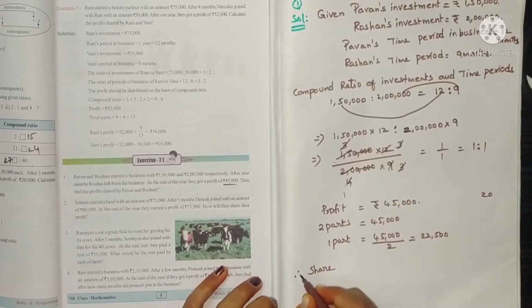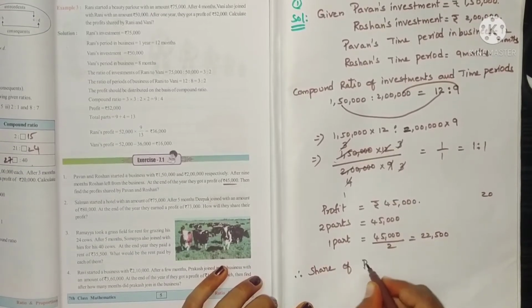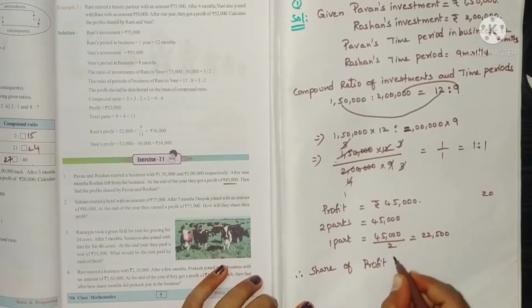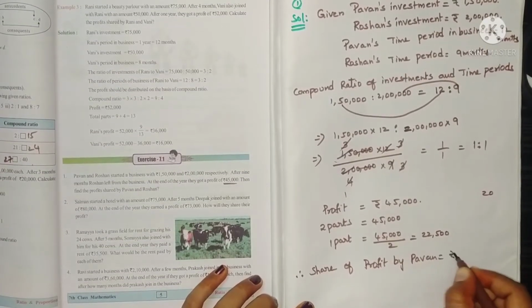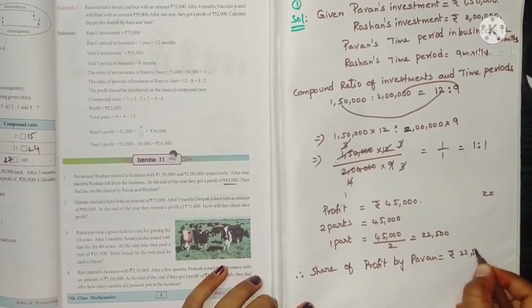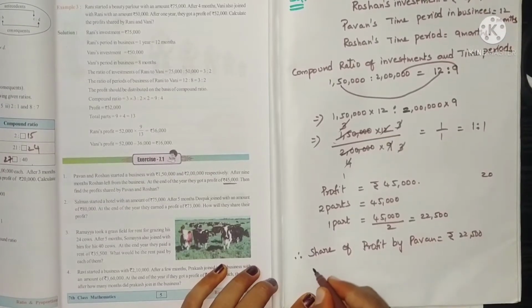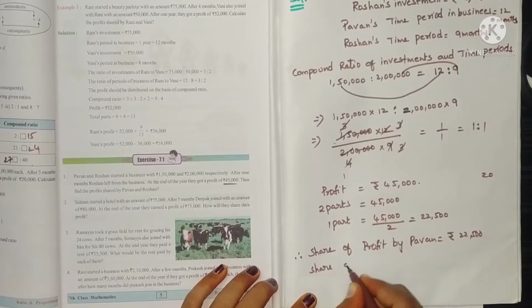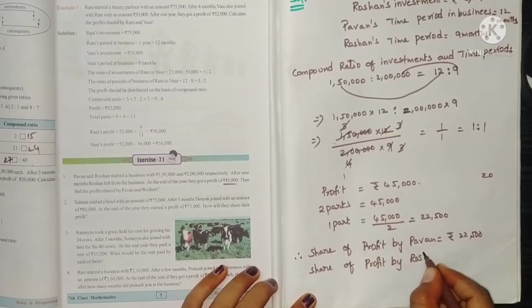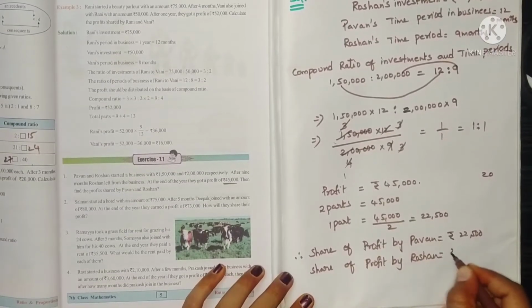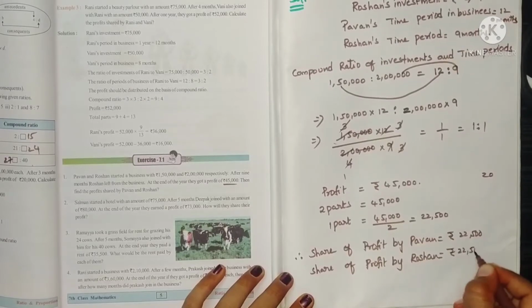So therefore share of profit by Pawan is equal to rupees 22,500. Similarly, share of profit by Roshan is also the same, rupees 22,500.